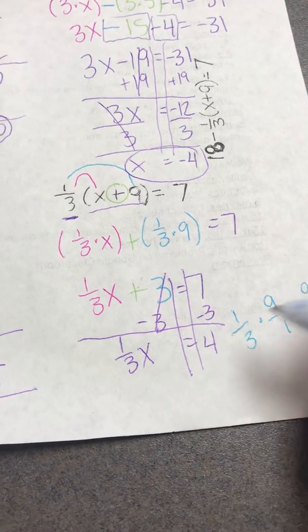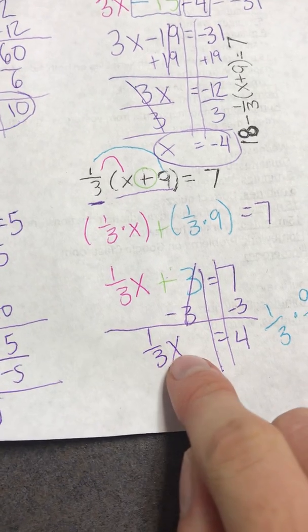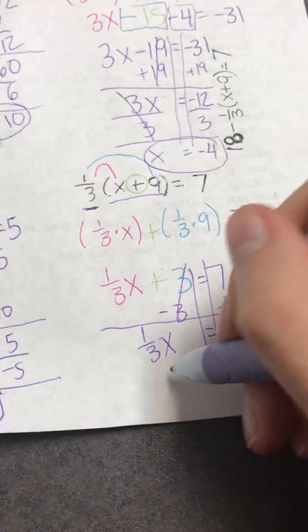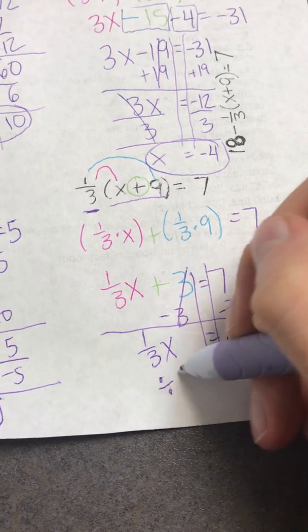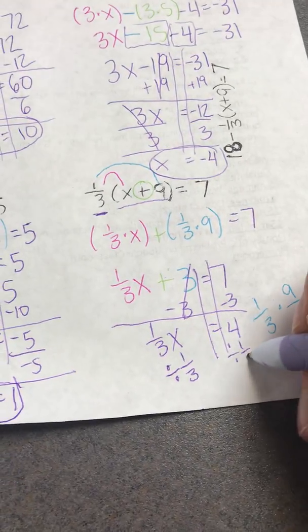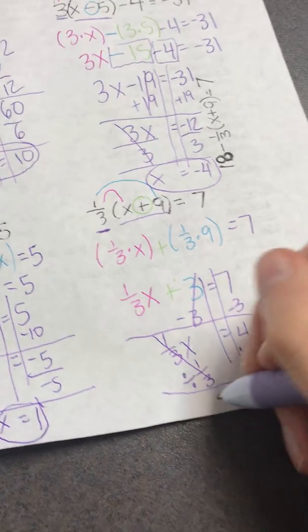7 minus 3 is 4. So here I have 1/3 times x. If I'm multiplying by a third, the opposite is divide by a third. Even though it's a fraction, we still follow the same rules that we did in all these other ones. Doesn't matter if it's a whole number or a fraction, always the same rules.